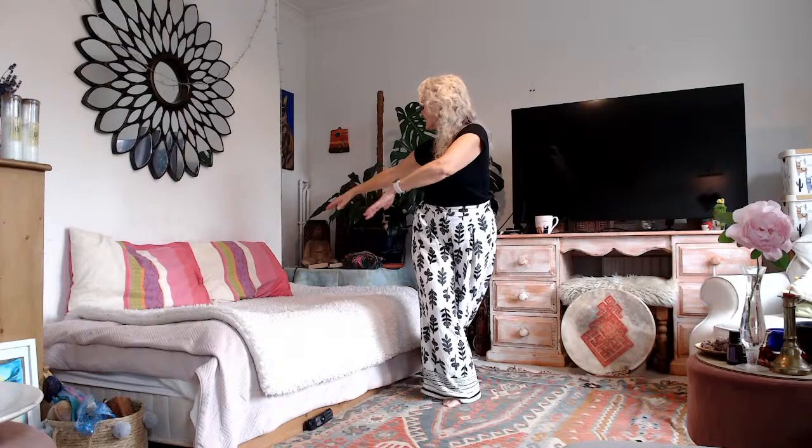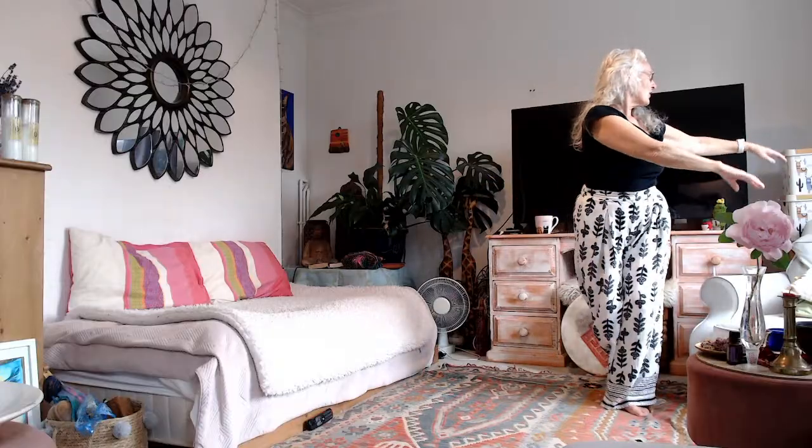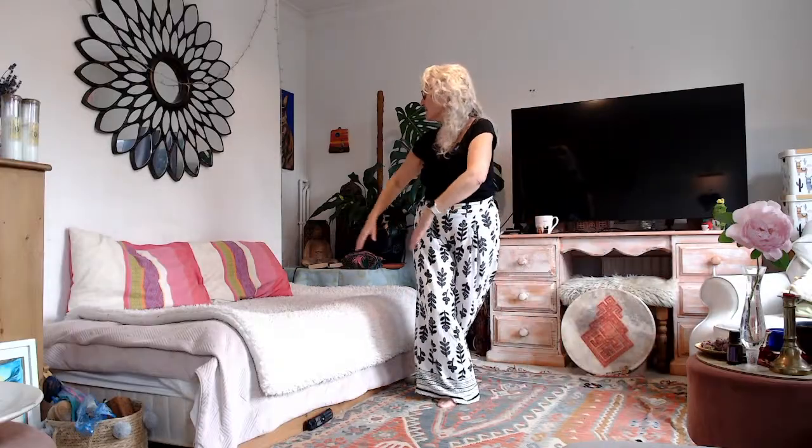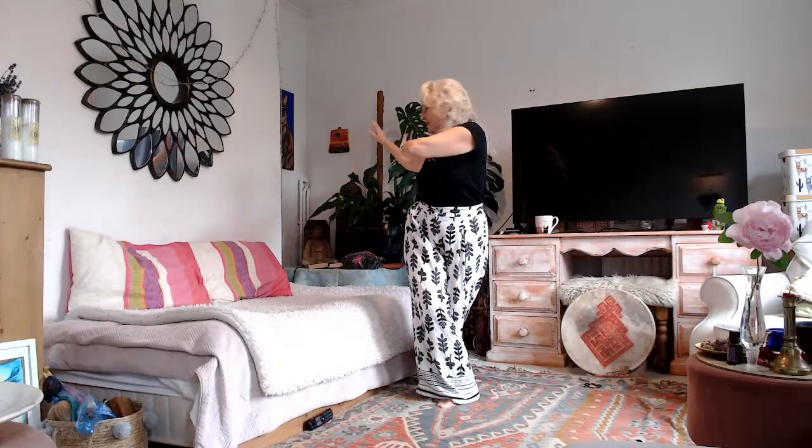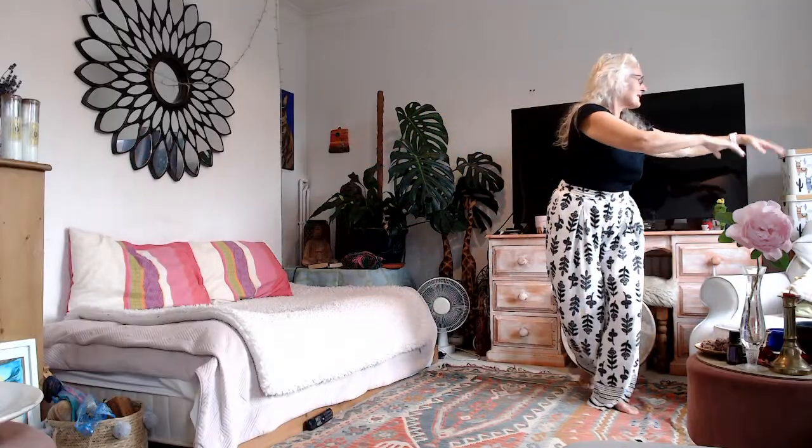Well done. Then we add another dimension. As you come round, you do a circle with the arms into the twist. Circle with the arms. Don't worry if you can't get it. A lot of people don't get it first time. So sweeping round into the twist. Beautiful. Well done. We'll leave that for now.